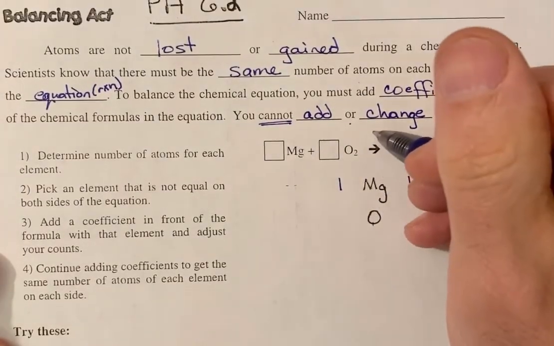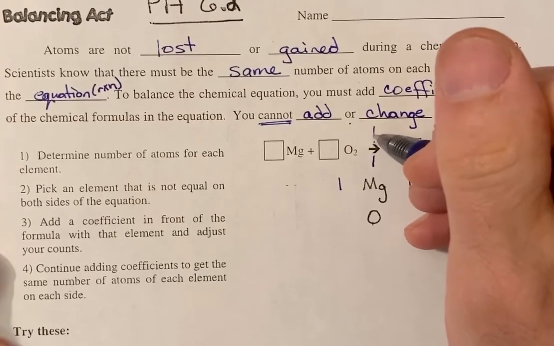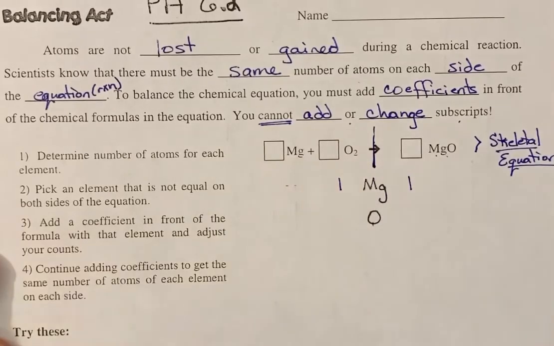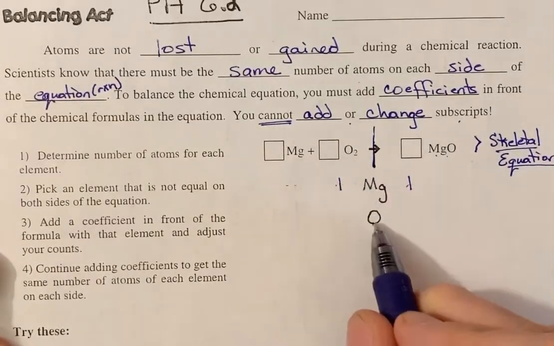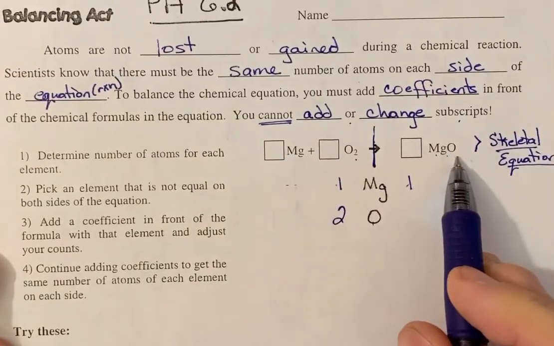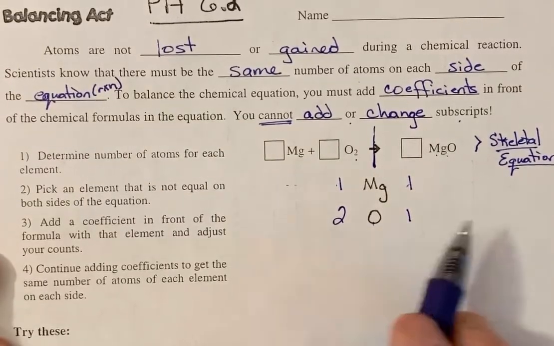Okay, so literally we have two sides that we have to make sure are balanced. 1 and 1 of magnesium, awesome, balanced. Oxygen, we have 2 on this side, subscript 2. And on this side, we have 1. Unbalanced.